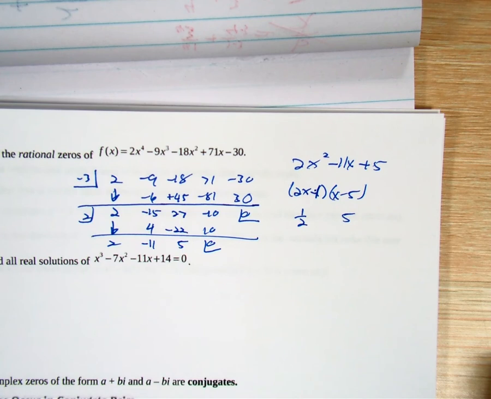So 1/2 is rational, right? Rational just means you can express it as a fraction, with most of these being over 1: negative 3 over 1, 2 over 1, 5 over 1, and then that one would be 1/2. That's a fraction, 1 over 2.